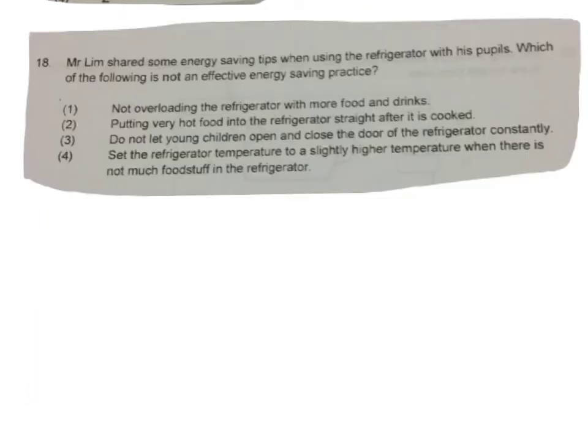Now we look at question 18. Mr. Lim shared some energy saving tips when using the refrigerator with his pupils. Which of the following is not an effective energy saving practice? Not overloading the refrigerator with more food and drinks. Okay, this is actually an effective energy saving practice. If you load it with a lot of food and drinks, the fridge actually has to use more energy to keep a consistent cool temperature, you see.